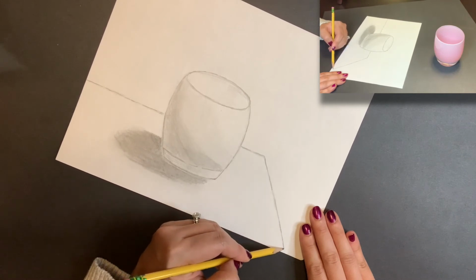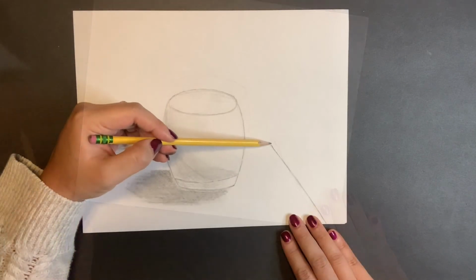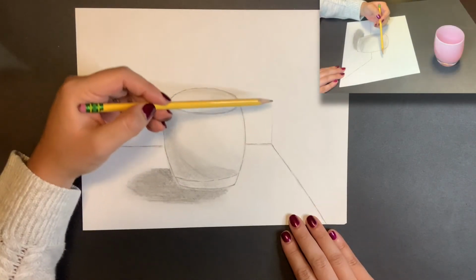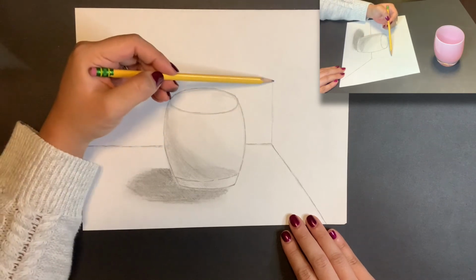We initially drew these lines to be the table of our glass candle holder. But if we draw a vertical line at the corner over here, the table now becomes the room. We're now playing with the element of art, space.